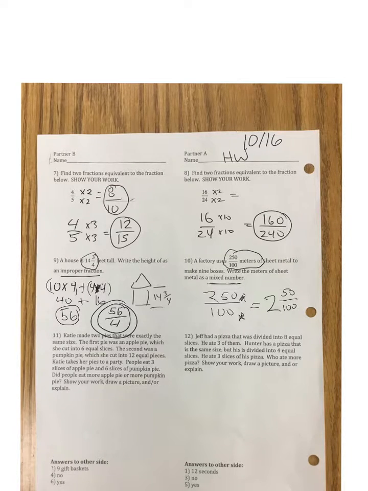All right, we can reduce this. I'm going to just drop those zeros off. 2 and 5/10. And I can still divide. I can divide this by 5, divide by 5, and we get 2 and 1/5. Okay, so that is in its lowest terms.